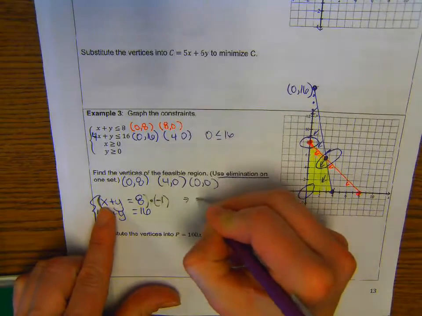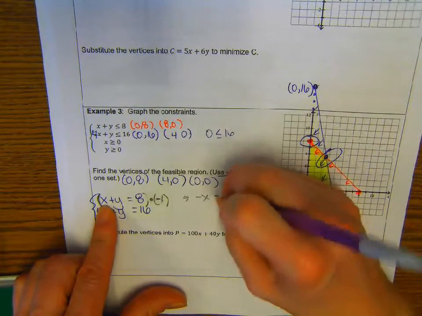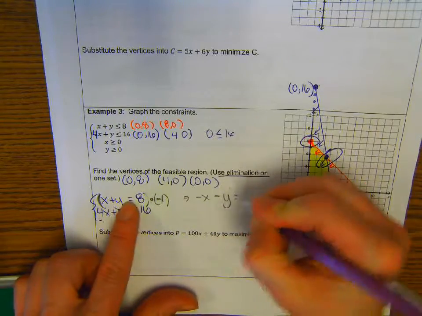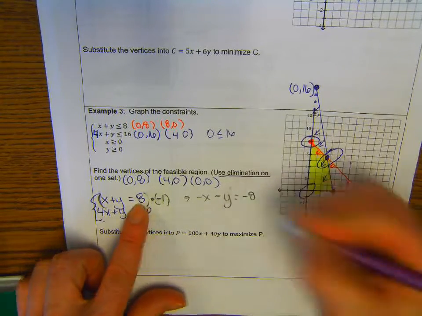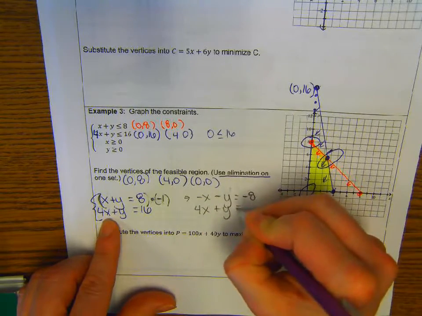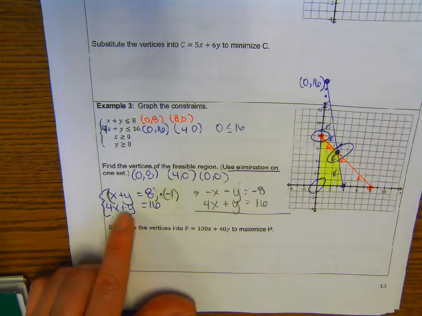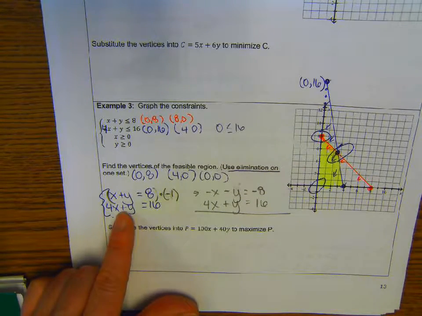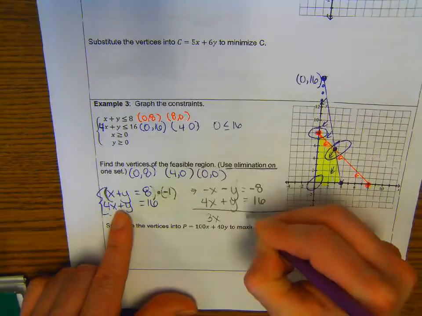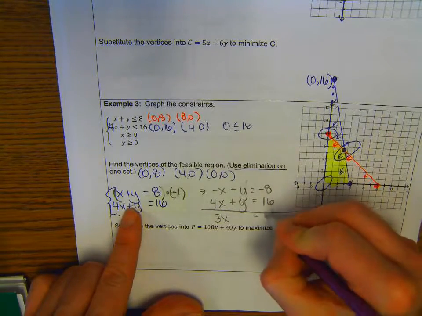We have -x minus y equals -8. 4x plus y equals 16. Okay, what do we got? Yeah, 3x equals 8.